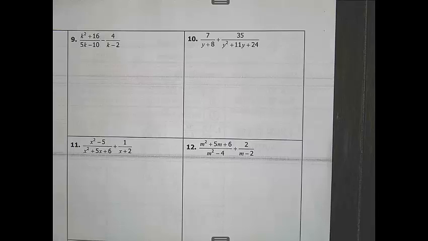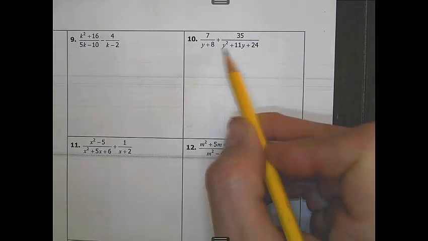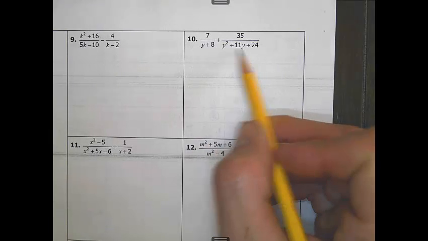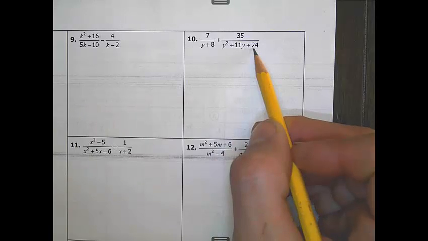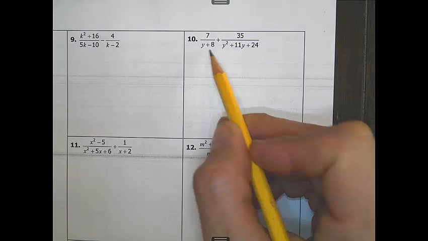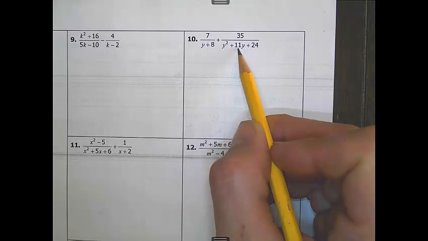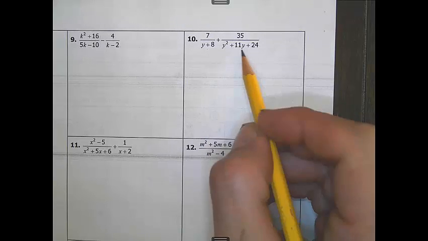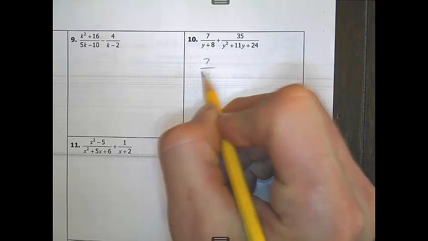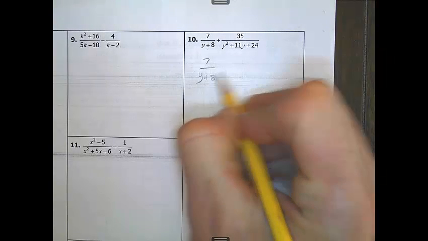Okay, next let's try number 10. So we need common denominators. We're going to have to factor these. If you have a quadratic that's a trinomial like this, you're going to have to factor it first, because most likely this is going to be a factor within this polynomial, because otherwise you can't add them together without a common denominator. So I'm going to try to factor this one.